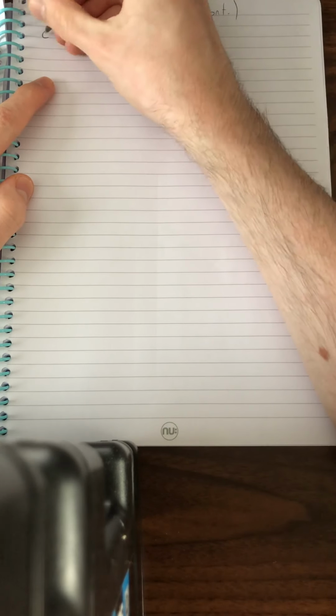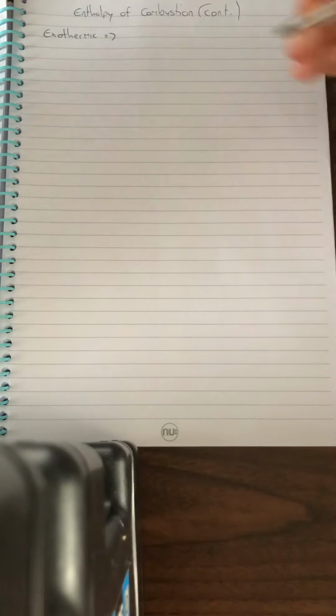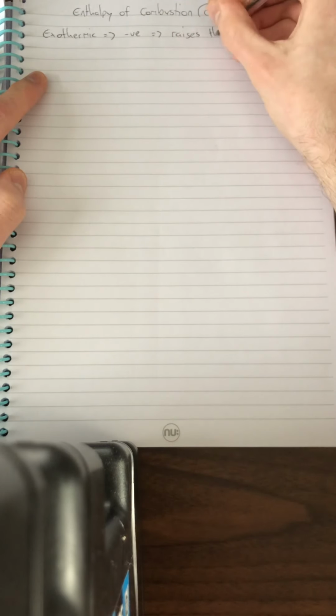Right. So this is our title for today, Enthalpy of Combustion, continued. I'm just going to make a couple of notes before we go. In exothermic reactions, because energy is getting released, it's negative, and then that raises the temperature.